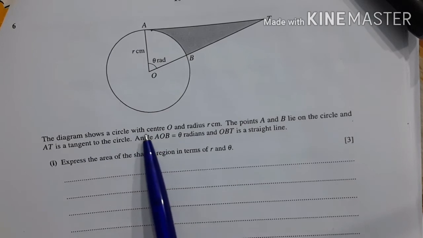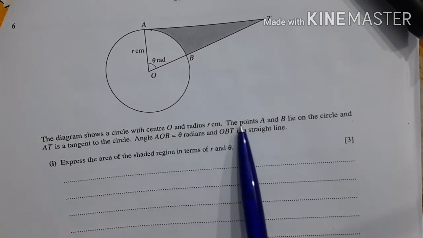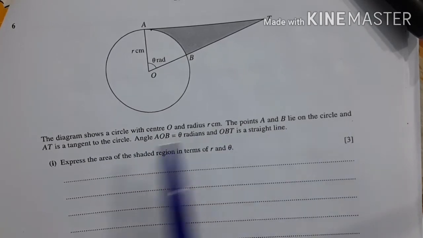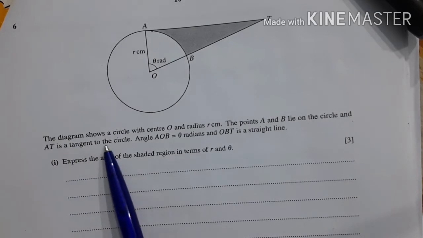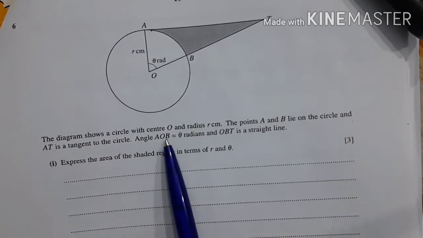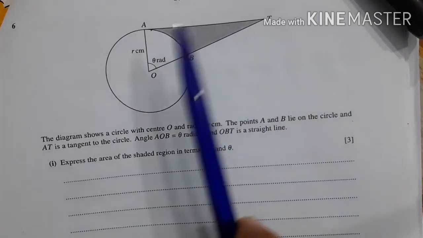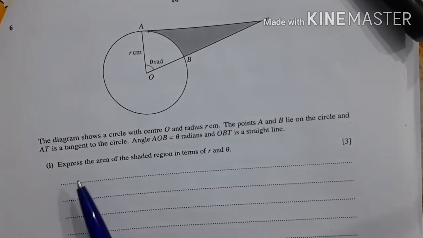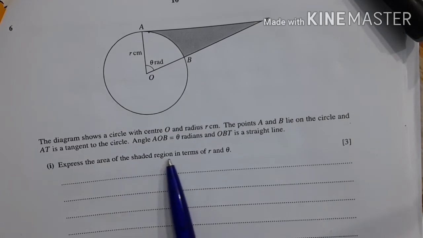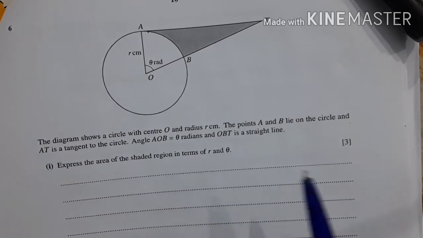Question number 6. The diagram shows a circle with center O and radius r centimeters. The points A and B lie on the circle and AT is the tangent to the circle. Angle AOB is theta radians and OBT is a straight line. Everything you can see in the picture. Express the area of the shaded region in terms of r and theta. Okay.